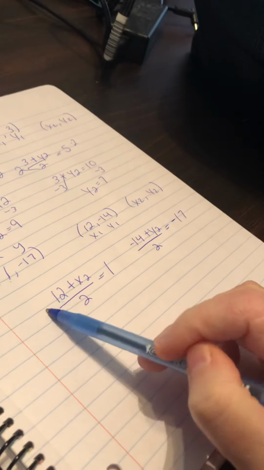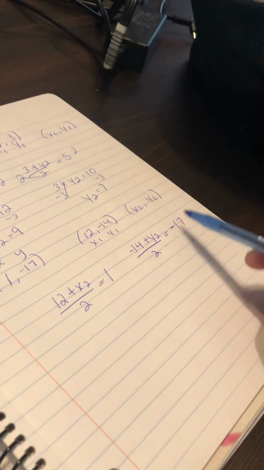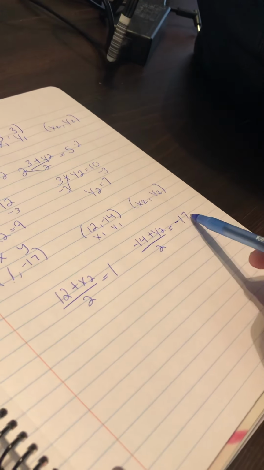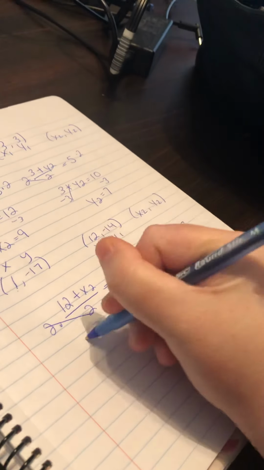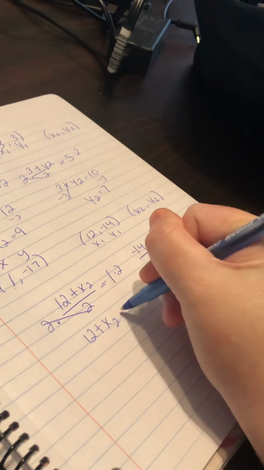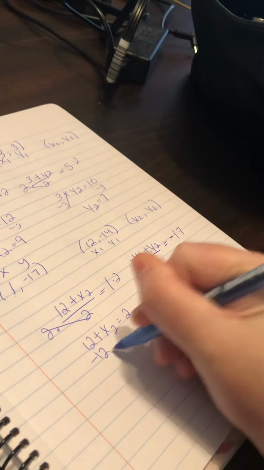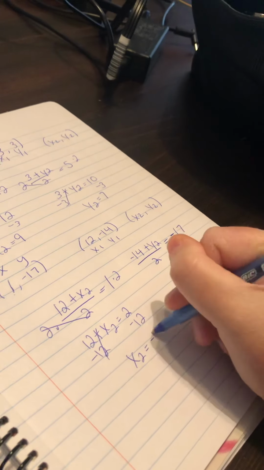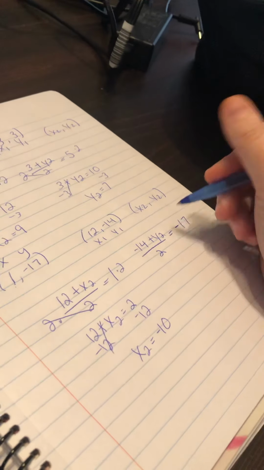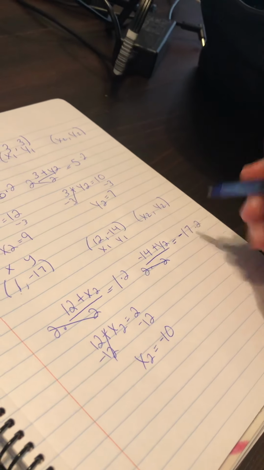I'm going to multiply by 2, then subtract 12. Multiply by 2, then add 14 since it's negative. So multiply by 2. So 12 plus x2 is equal to 2. Subtract 12. x2 is equal to what? Negative 10. Then multiply by 2.